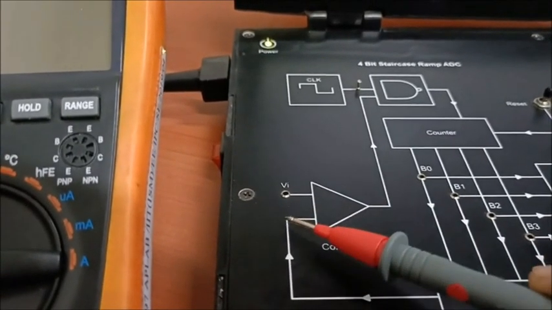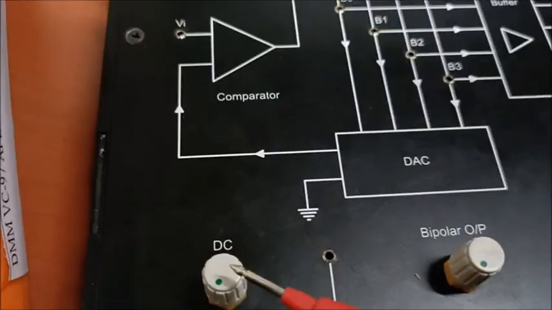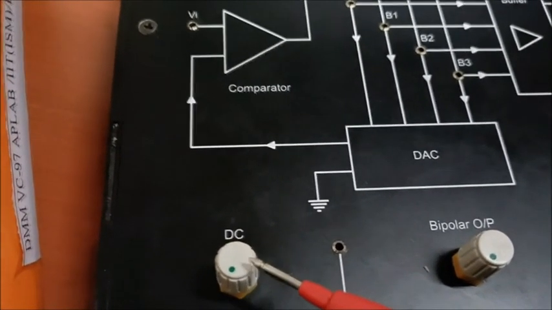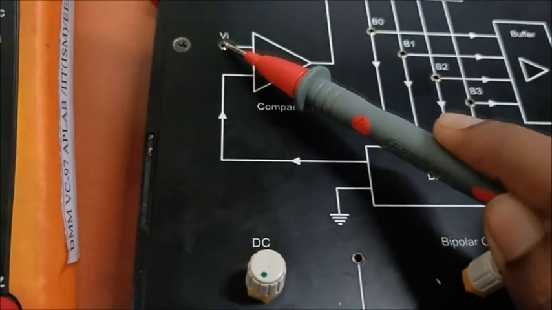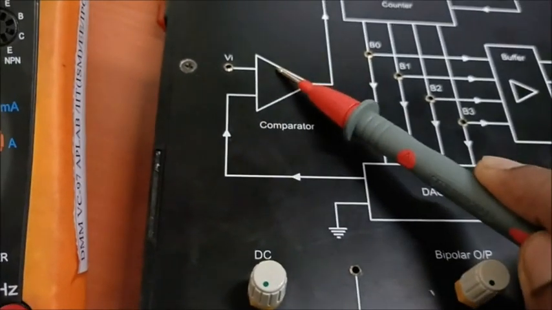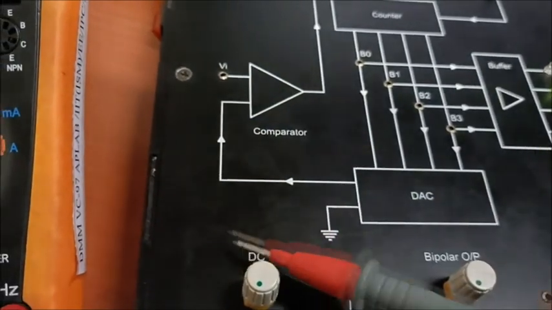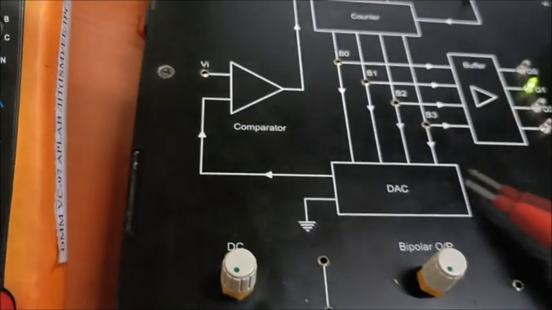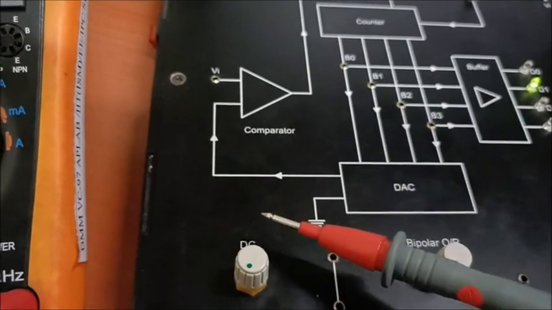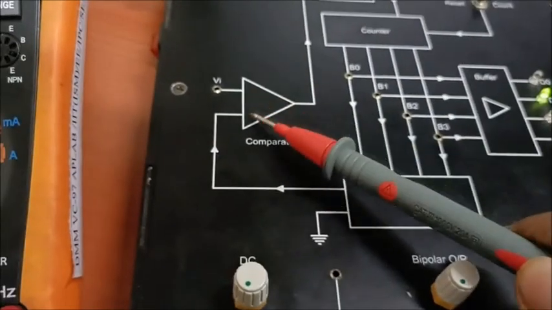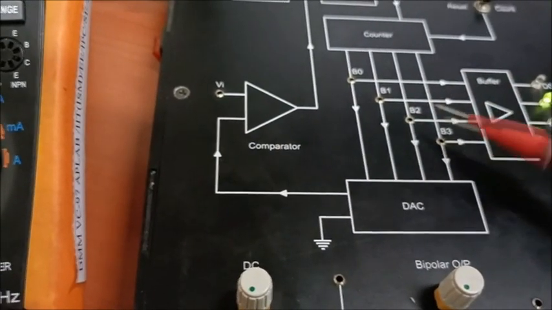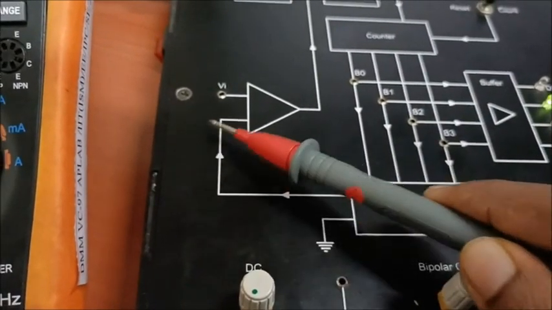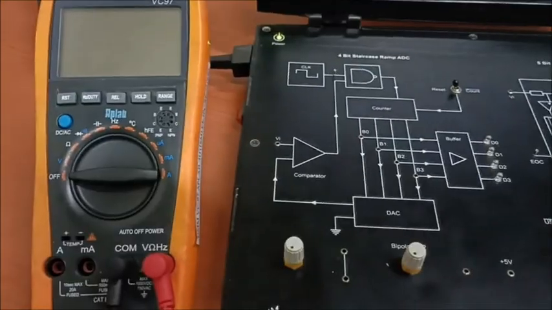where the positive terminal of the comparator is fed with analog input. This knob is used to provide analog input to this comparator's positive terminal so that this comparator compares this analog input with the digital output converted into analog form as a feedback. This comparator compares the analog input with the digital output converted back into analog form at its negative terminal.